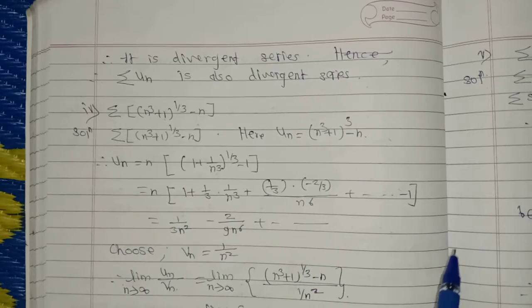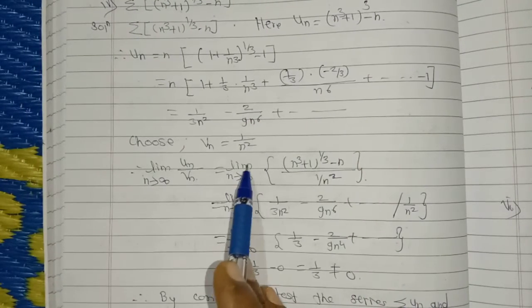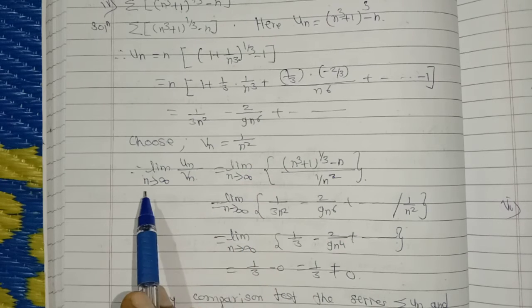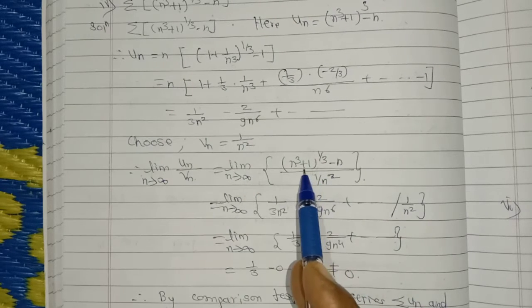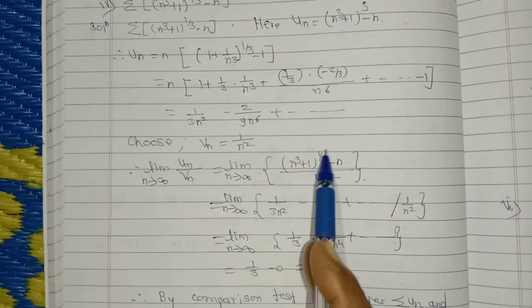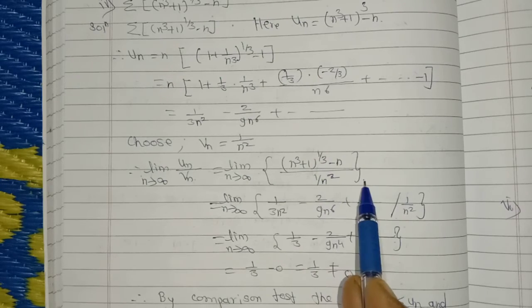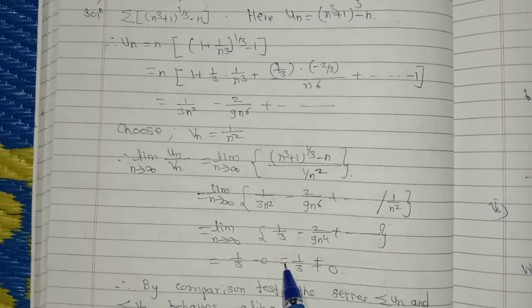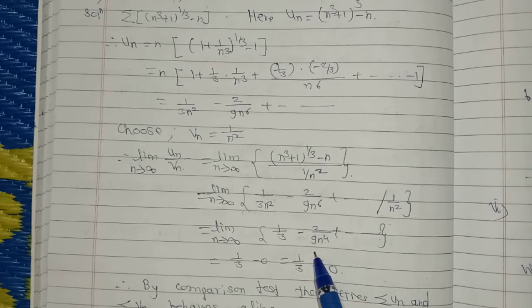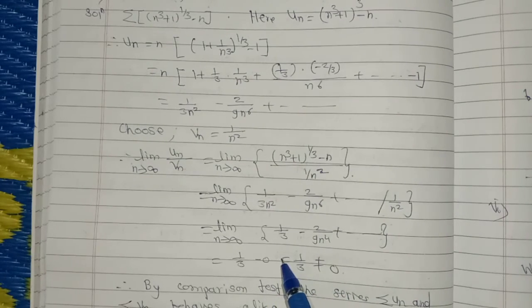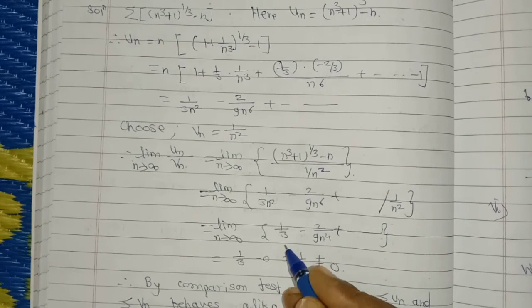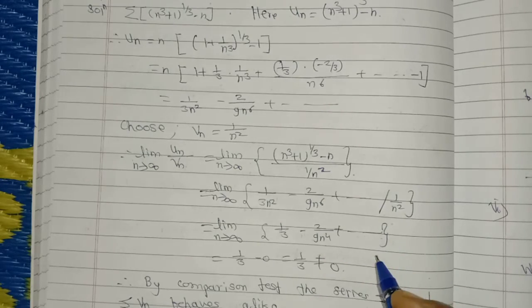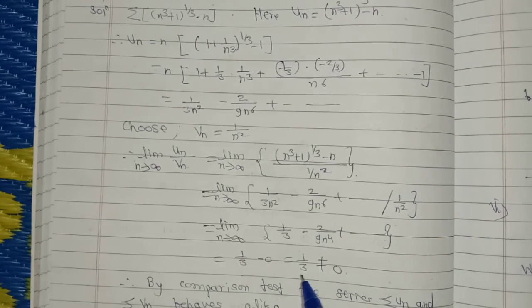limit n tends to infinity Un upon Vn equal to limit n tends to infinity n cube plus 1, in bracket raised to 1/3 minus n, upon 1 upon n square, and the limit of this sequence is 1/3 minus 2 by 9n raised to 4 plus dash dash, bracket complete, and the limit equals 1 by 3, which is not equal to 0. Hence, by comparison test, summation of Un and summation of Vn behave alike.